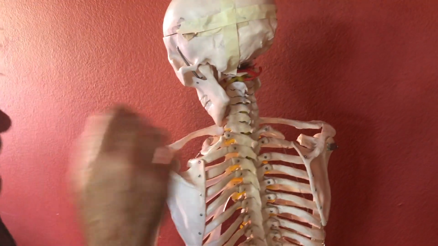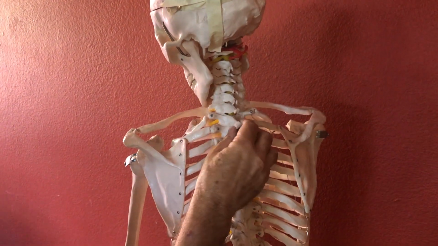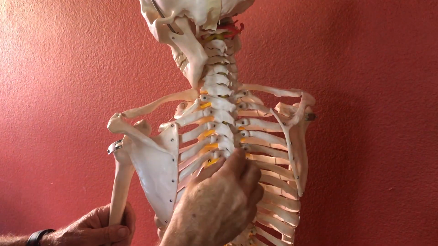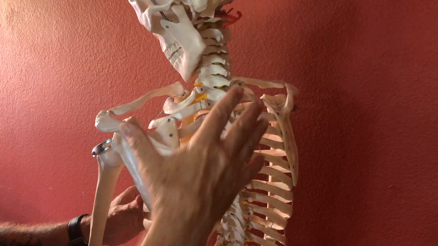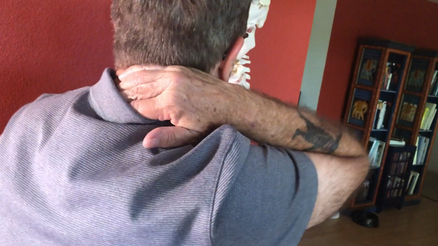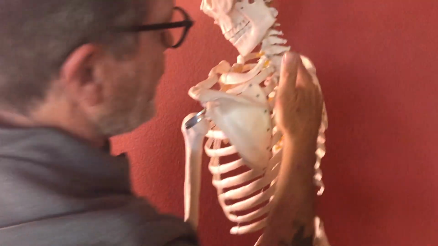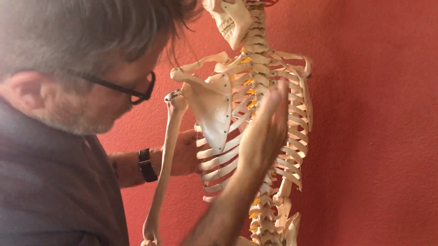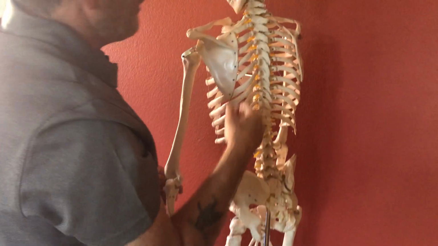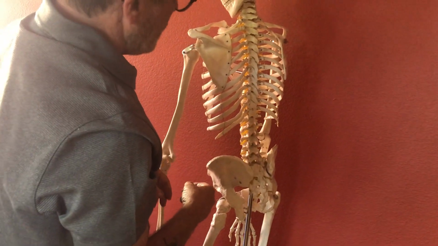There's 7 of them, the 7 cervical vertebrae, the C-bones. And the seventh cervical vertebra, if you reach back behind, lower part of your neck, you can feel it sticking out there. It comes out further than the other vertebrae here. So there's 24 vertebrae, and we already have 7 with the cervical vertebrae.